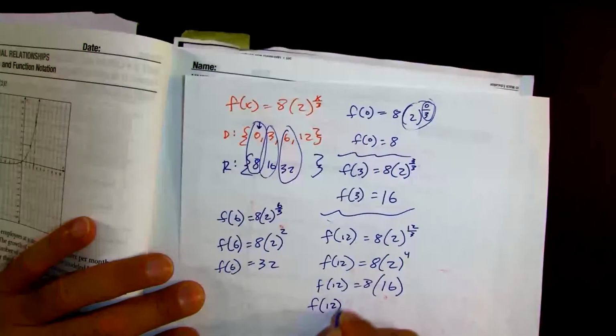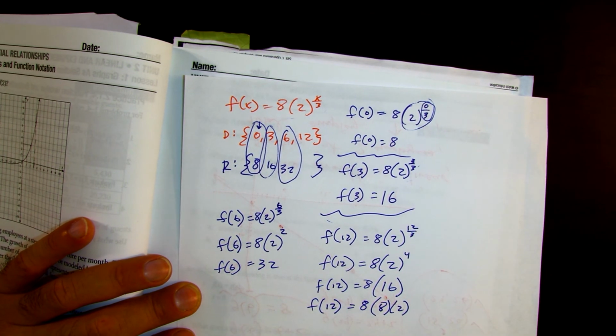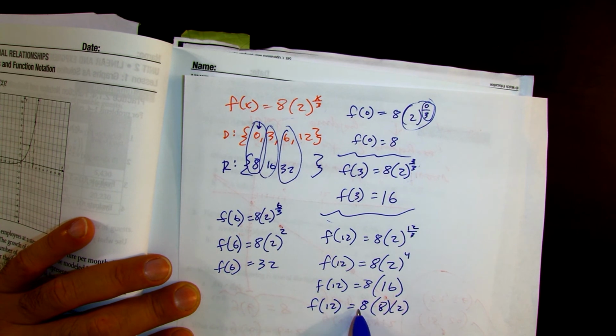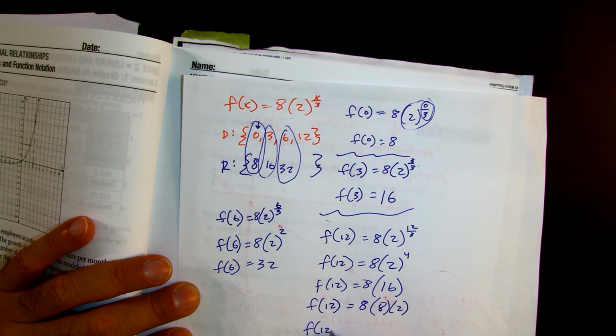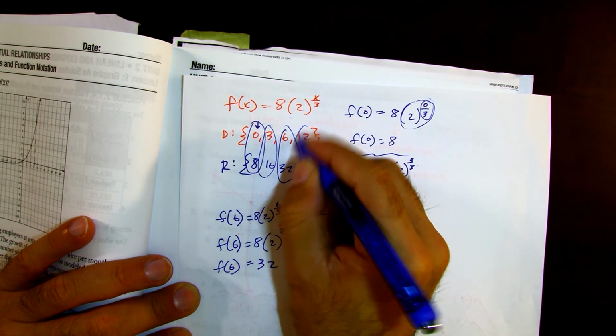I'm going to show you a little mental math right here. This is how I thought of this right now. 16 is 8 times 2, so 8 times 16 is really 8 times 8 times 2. You can break numbers up like that if it helps you. 8 times 8 is 64, times 2 is 128. So 8 times 16, if you don't know your 16s multiplication tables, you can break up 16 into 8 times 2 if that helps you. And this is going to be 128.